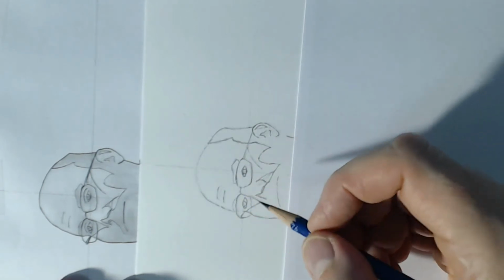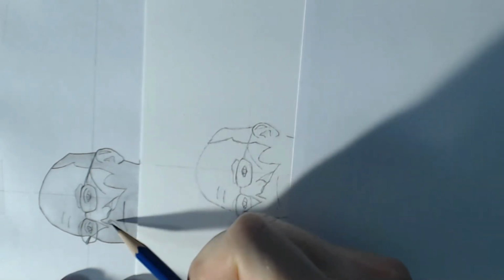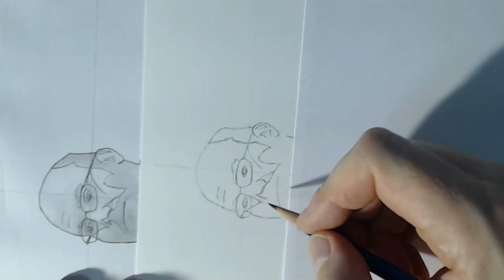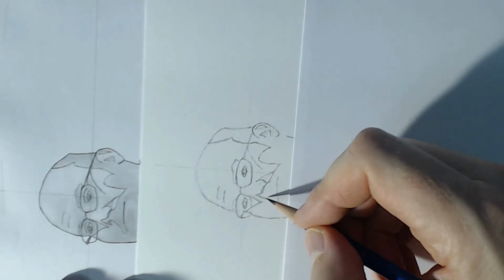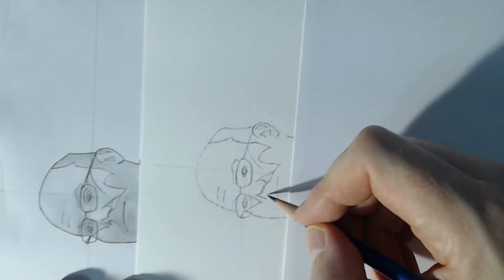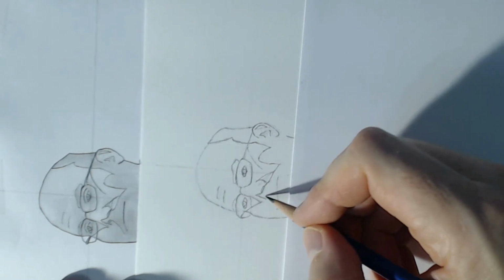And then this end here is just going to be about the same distance from there. Is that right? Yeah. So that it's going to come up to our little loop.